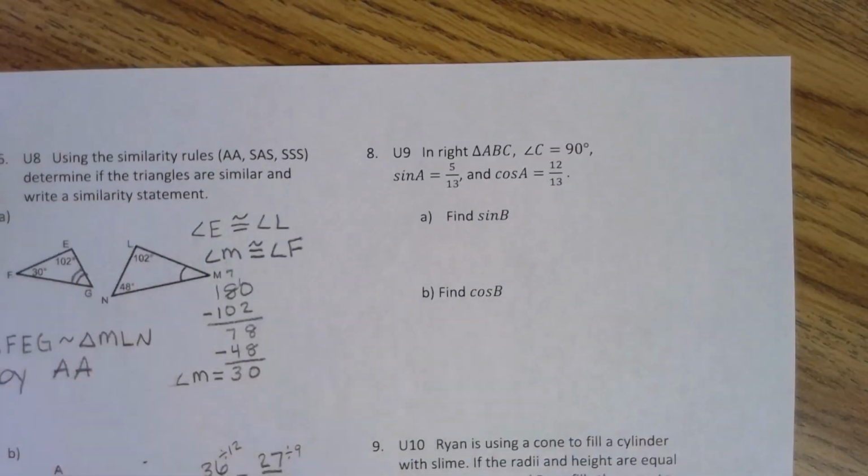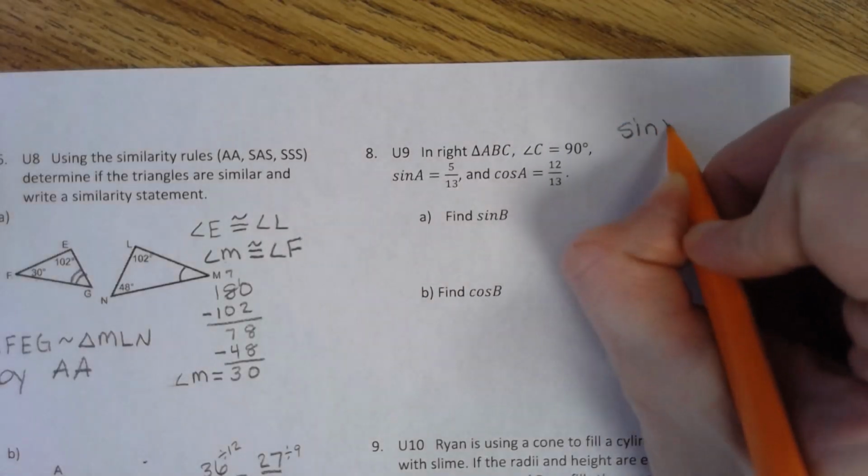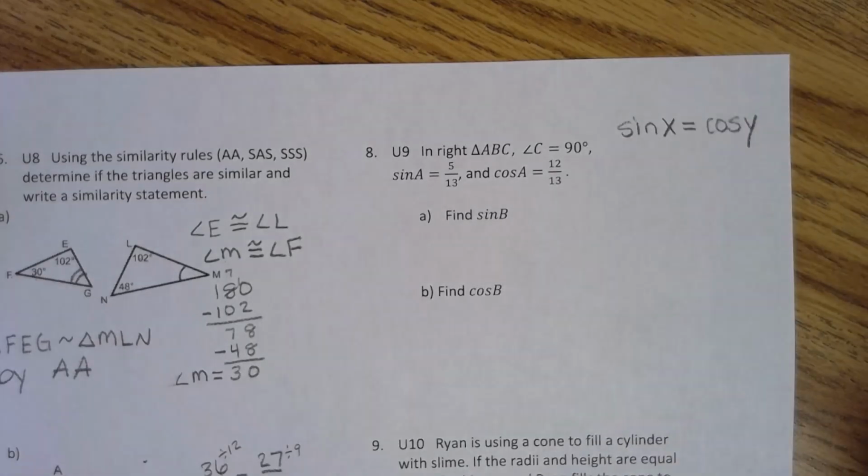Question number 8. In the right triangle, angle C is the 90-degree angle. So that means that the other two angles, A and B, that are left over would have to be complementary angles. There is a rule that says when you have complementary angles in a right triangle, the sine of one angle equals the cosine of the other angle.